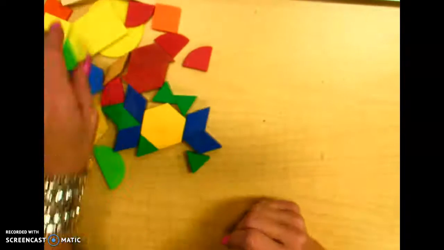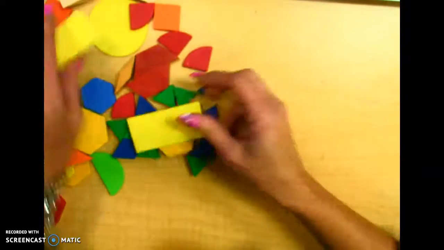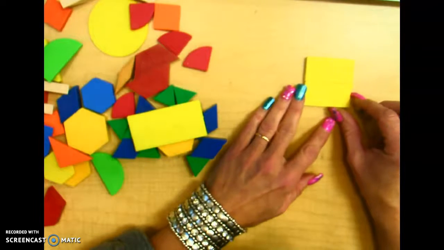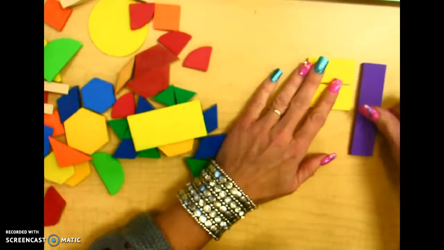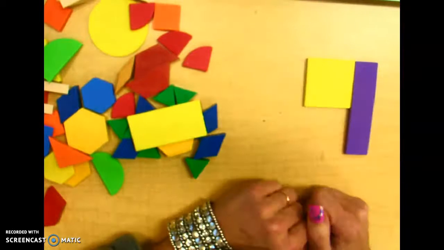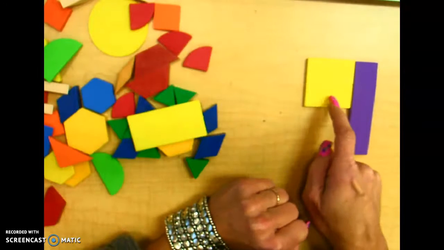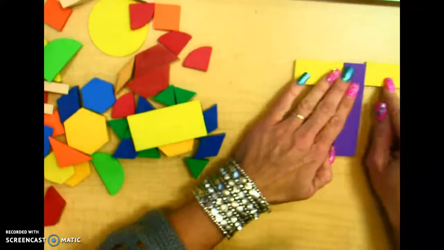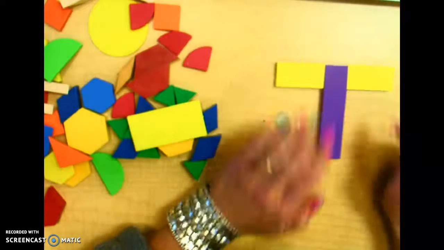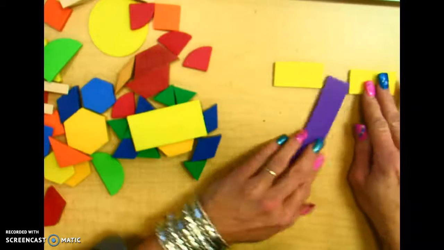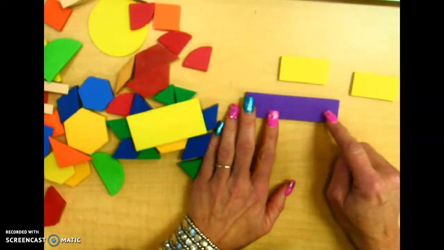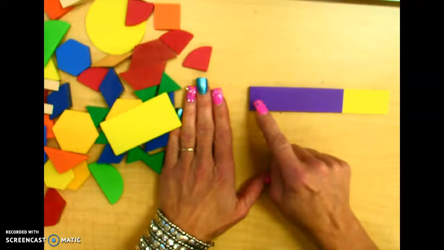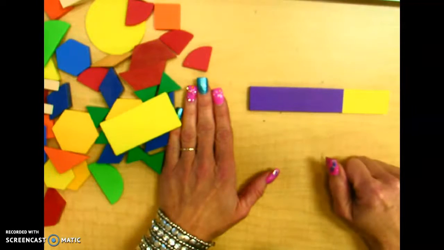What about this? What if I had a rectangle here and a rectangle here and another rectangle here to make a flag? Can you still visualize the other parts? Try flipping them around. What would you get? If I put a long rectangle next to a short rectangle, I can make one great big long rectangle.